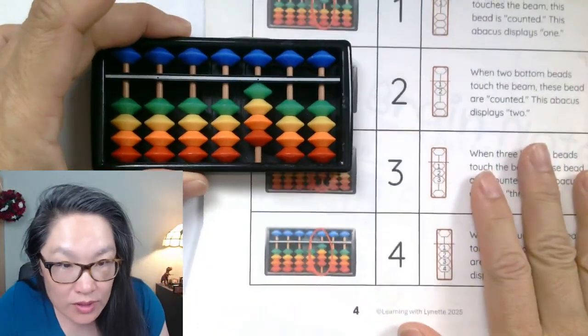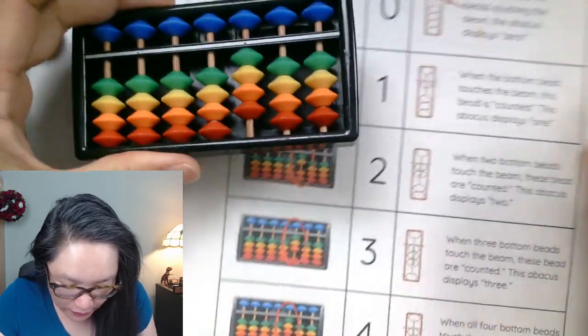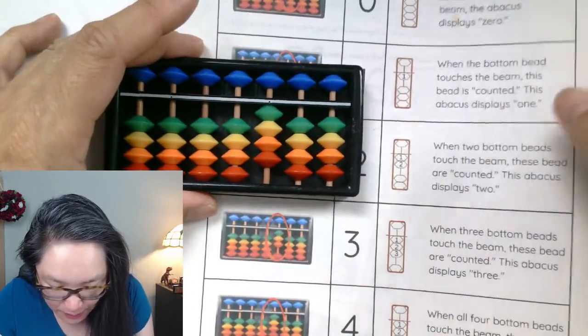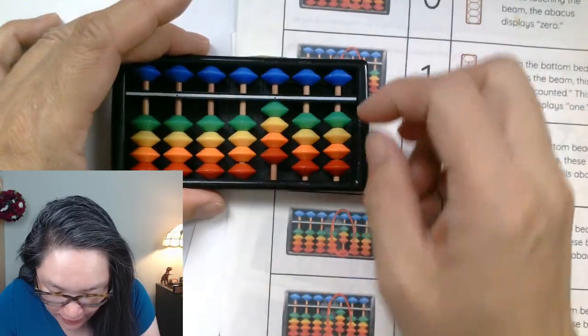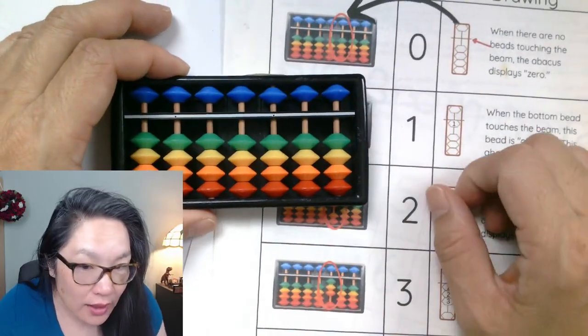Okay, so what we're doing is we're reading the abacus. If you're looking for this worksheet, it's in my bio. I do have this available if you want to follow along.